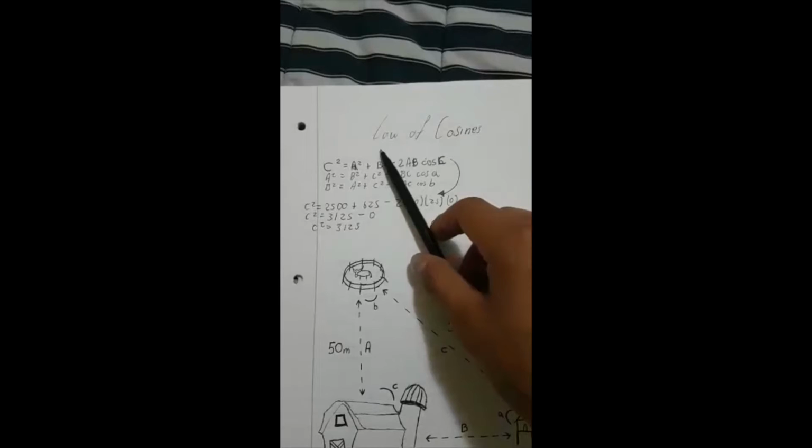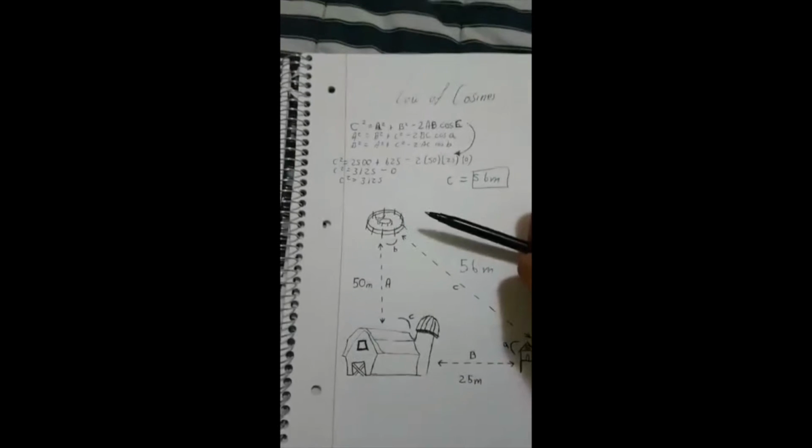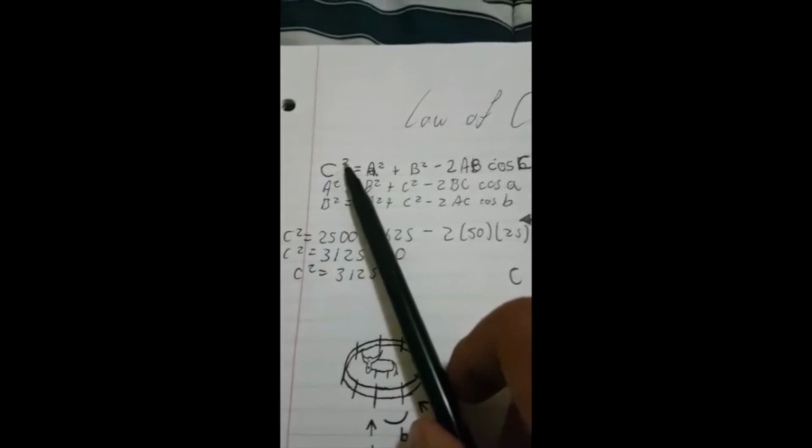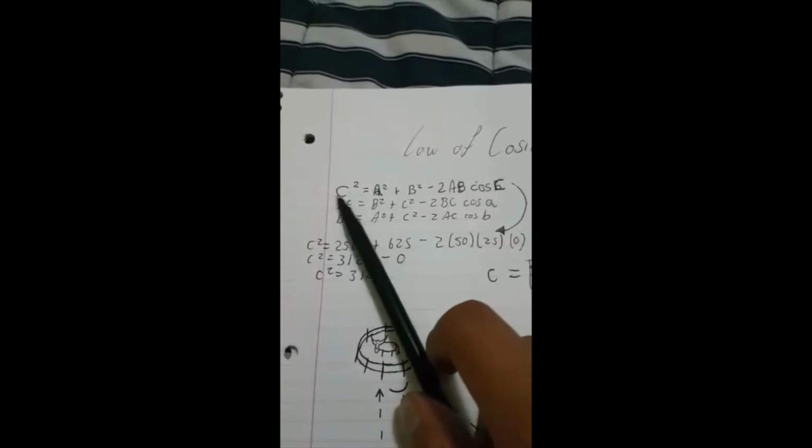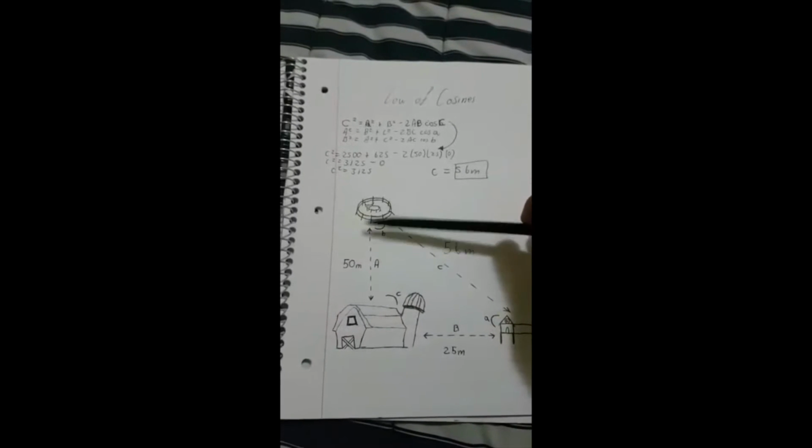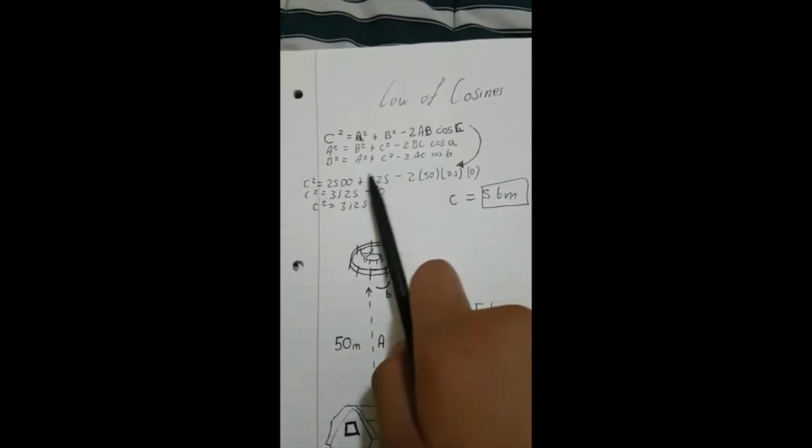So here we're going to apply the law of cosines to a right triangle in an applied problem. Here we have the three formulas. We're going to use the first one because we have the angle C, side A, and side B. We're missing side C. Imagine you have a farm, chicken's house, cow's house, and you want to build a fence between them. You're missing side C to know the length, so we use this formula.